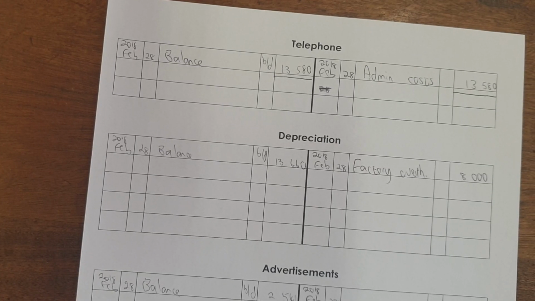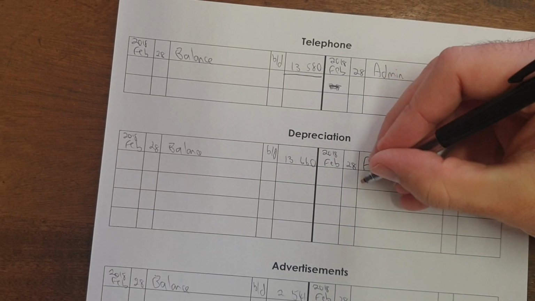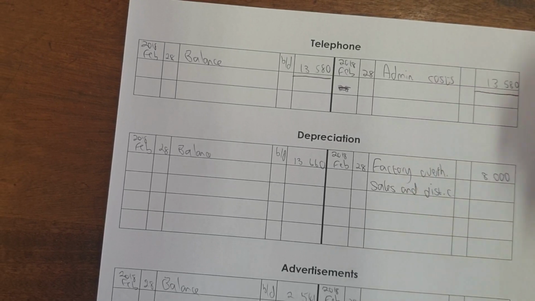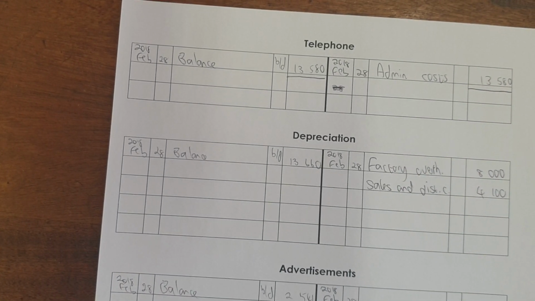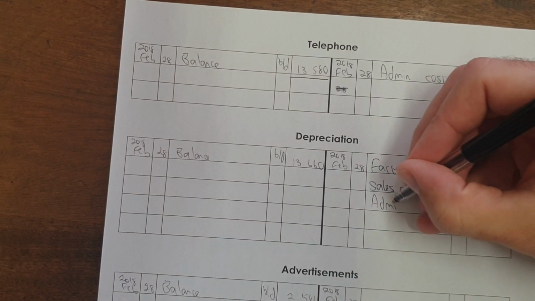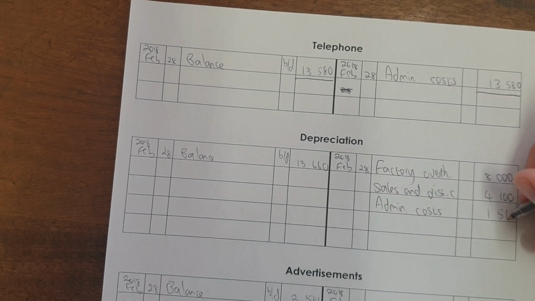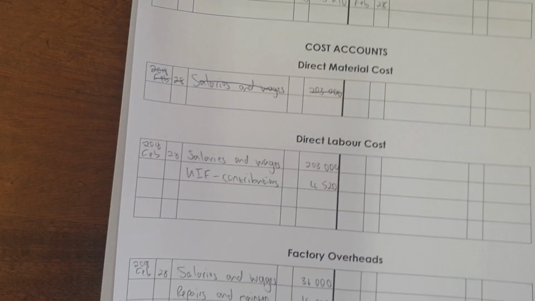They tell us explicitly it's for the delivery vehicle, which means it's part of our sales and distribution costs. That is 4,100. And then the final 1,560 is for office equipment. Office equipment means administration costs. 1,560.